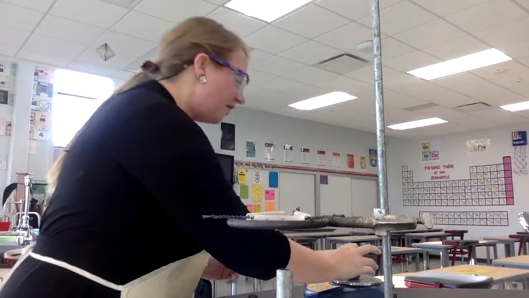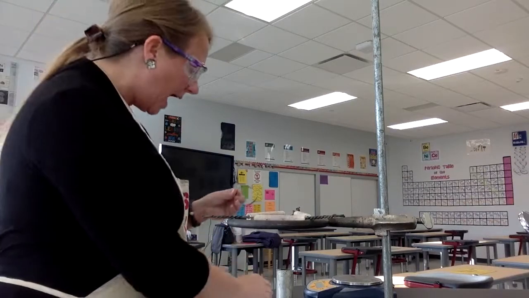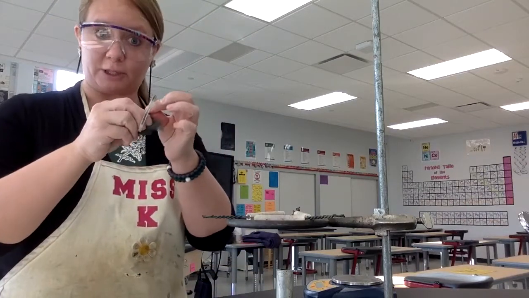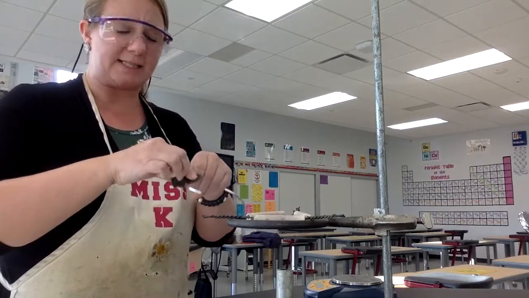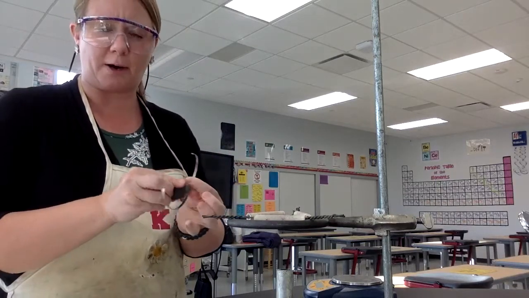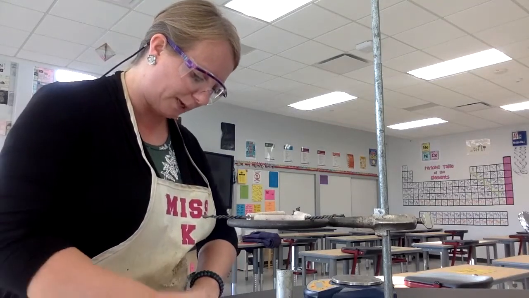All right. Then I need to get one of my reactants in my crucible. I'm going to clean off the magnesium using this piece of steel wool. It sometimes gets some oils on it or some dust or some particles from like the container. And I just want to try to clean it off as best I can.